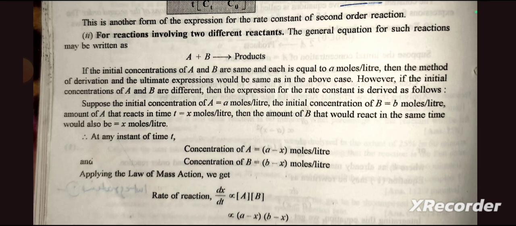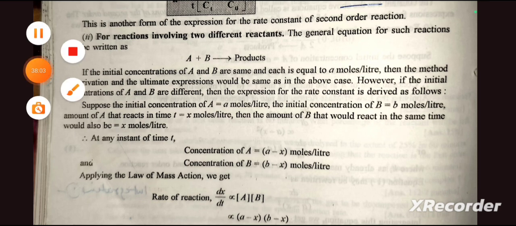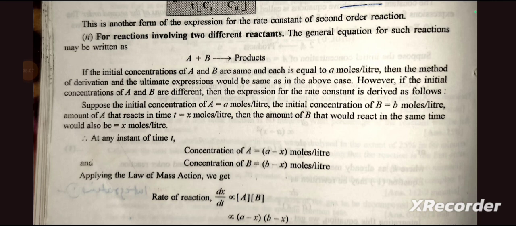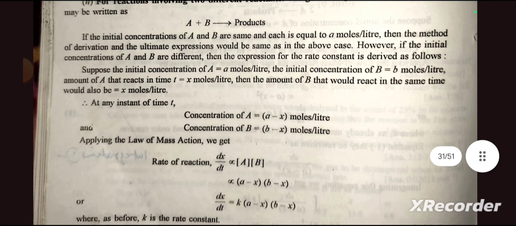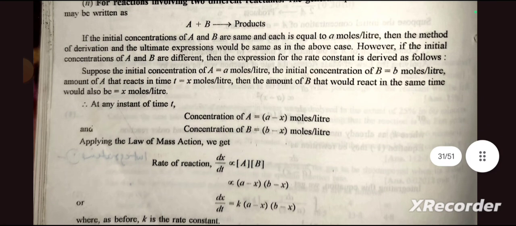Second, for a reaction involving two different reactants, the general equation may be written as A + B gives products. If the initial concentrations of A and B are the same and each is equal to a mole per liter, then the method of derivation and the ultimate expression would be the same as in the above case.